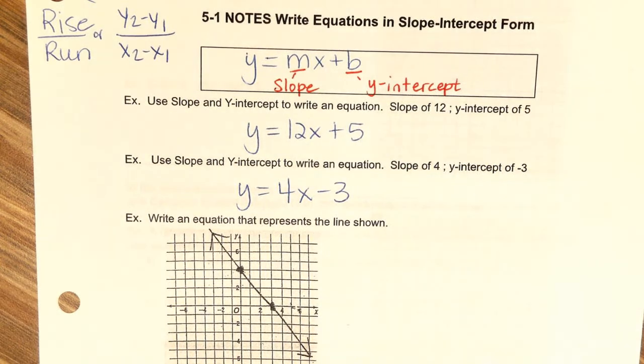You should have written y equals 4x minus 3. What's another way you could have written that? 4x plus negative 3, which is the exact same thing. Yes? So either way would be correct.